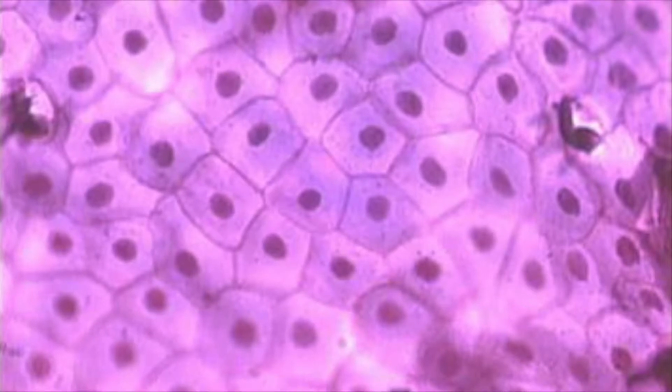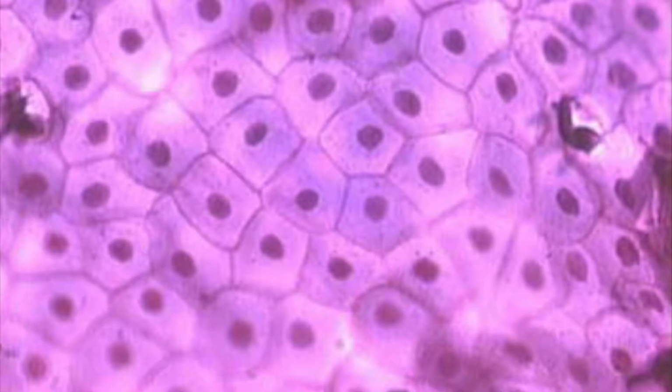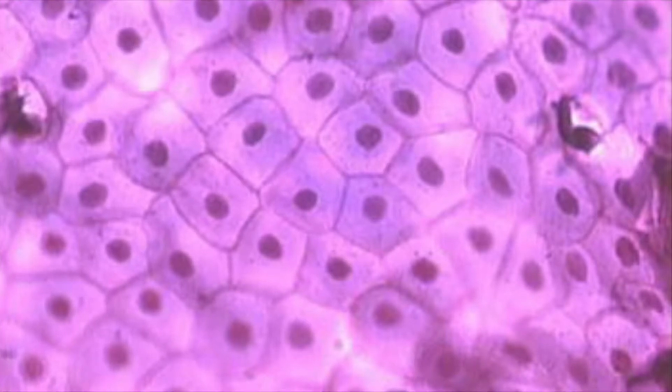First, we are going to look at simple squamous epithelium. Simple squamous epithelium are a single layer of flattened cells with disc-shaped central nuclei. Their function is to allow materials to pass by diffusion and filtration in sites where protection is not important. These types of tissues are located in the air sacs of the lungs and the lining of the heart.